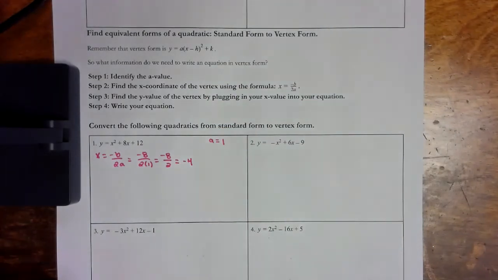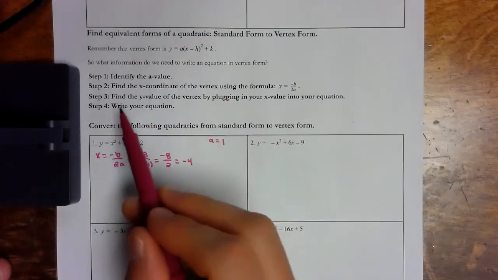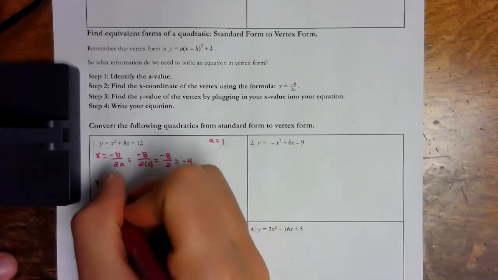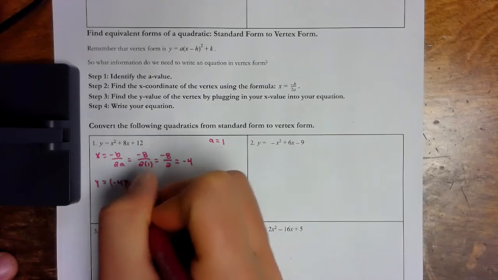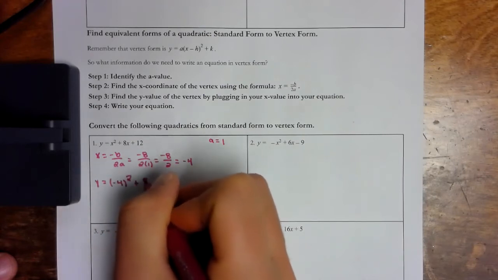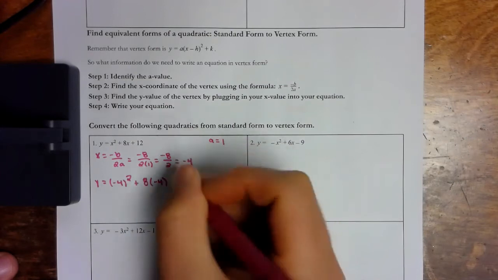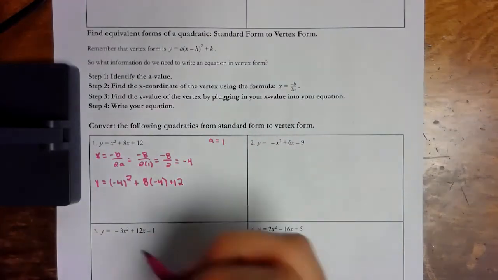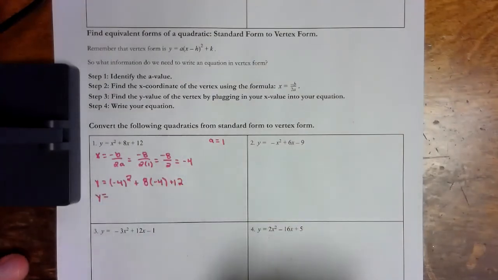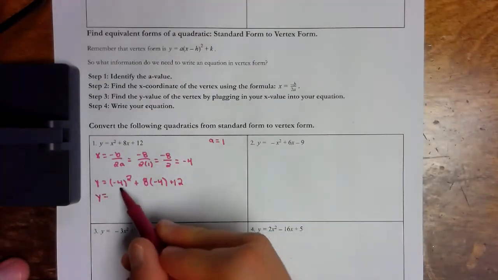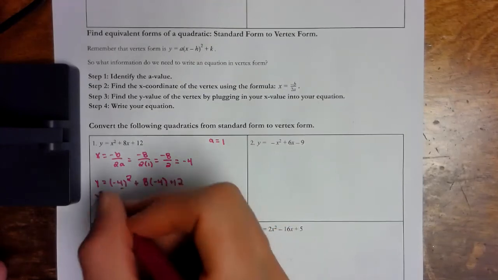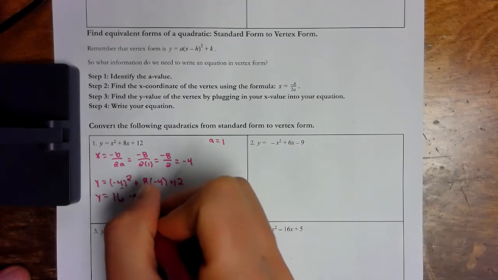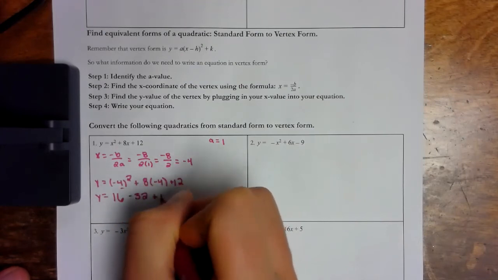And so now what we're going to do with that x value is we're going to sub it back in to the equation to find y. When you do that, make sure you're putting the -4 in parentheses, especially if you're plugging it into your calculator. It just helps keep the order of operations going smoothly. And so I'm not going to use a calculator. I can deal with these numbers because I know that -4 squared, or -4 times -4, is a positive 16. 8 times -4 is -32, plus 12.